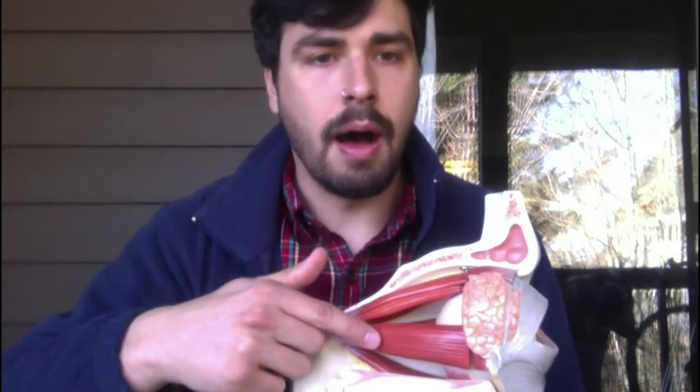The next thing we have is the extrinsic eye muscles. Once again, we're looking at a right side eye. First thing we have is the lateral rectus. This is a right side eye, your nose is right along the side here. This is your lateral side, which is going to be the lateral rectus. I'm going to come back to the medial rectus. I'm going to explain a few more things.